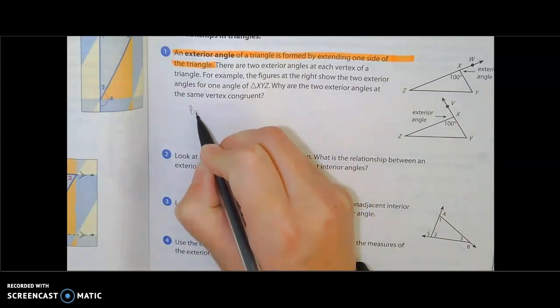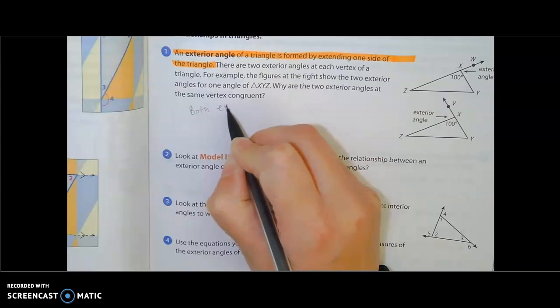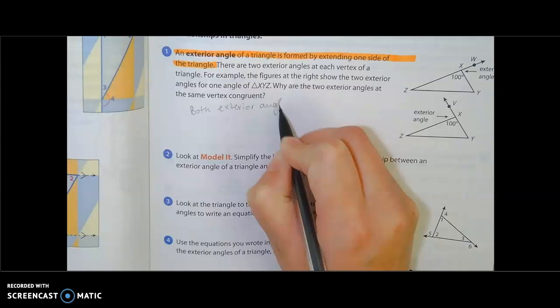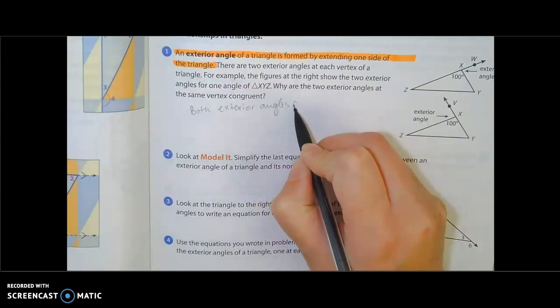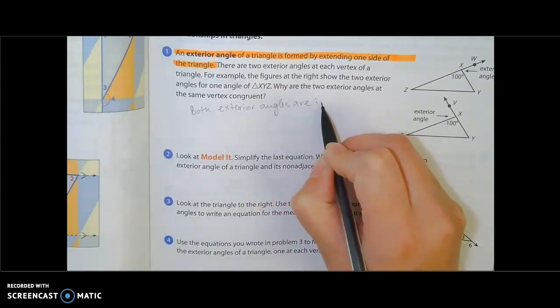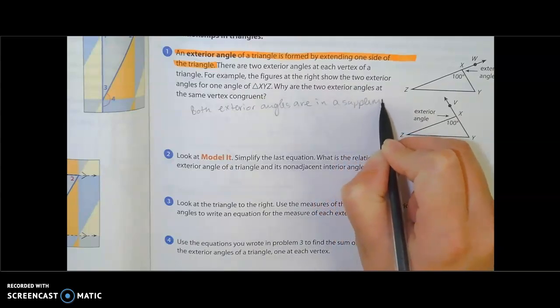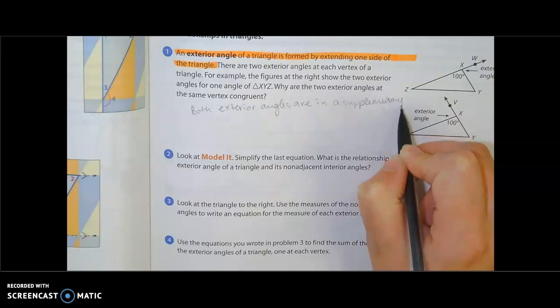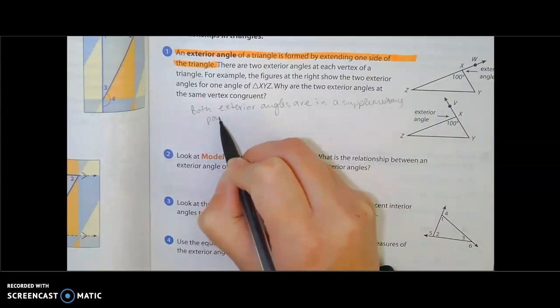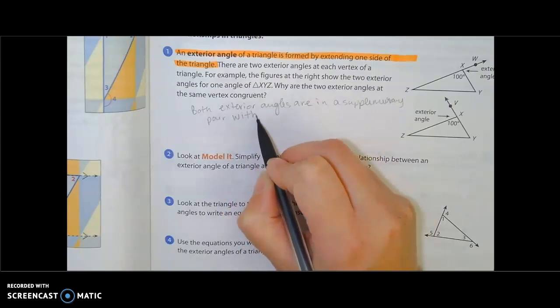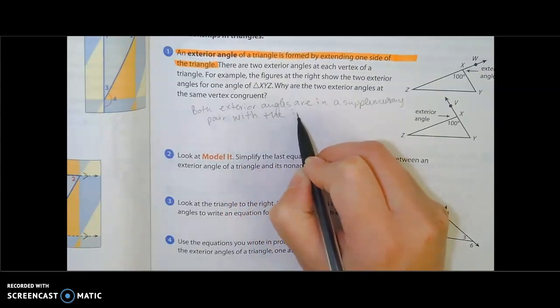So both exterior angles are in a supplementary pair with the interior angle.